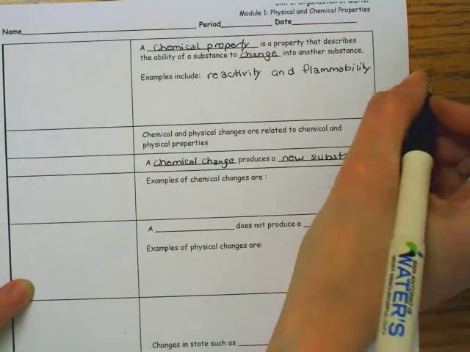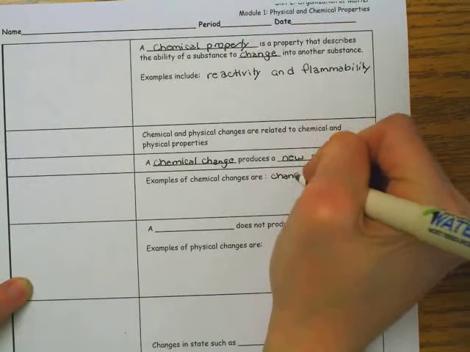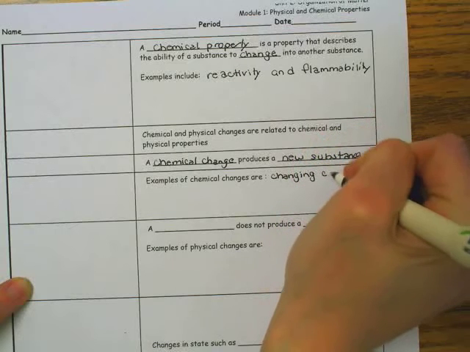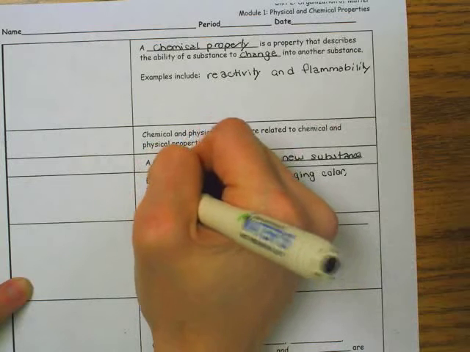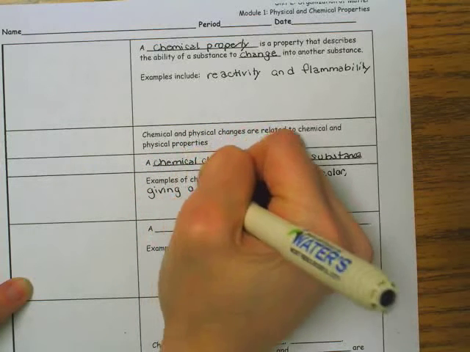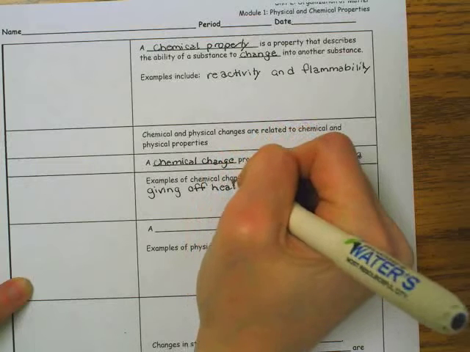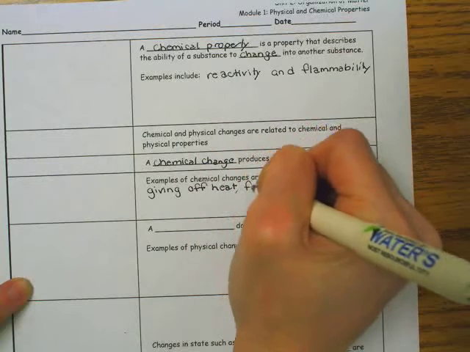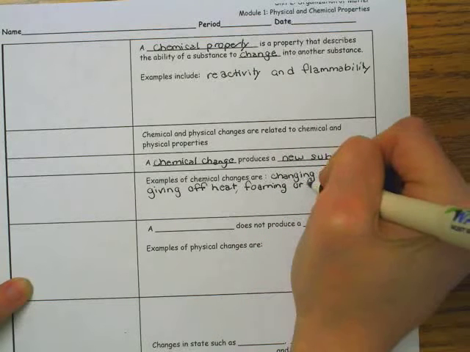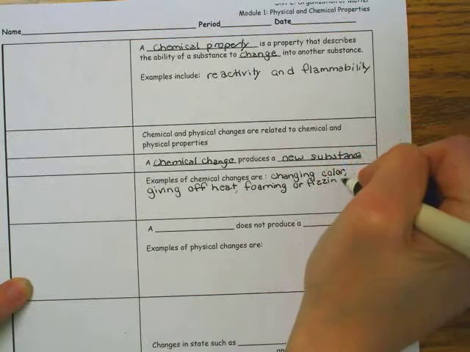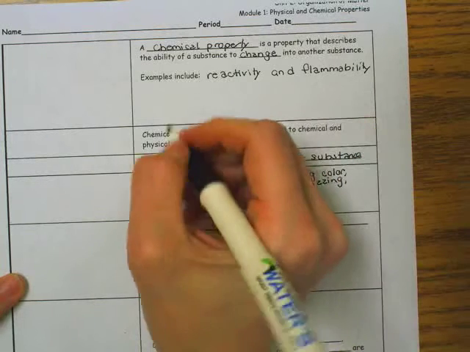Examples of chemical changes would be changing color, giving off heat, foaming or fizzing. For example, if you ever put peroxide on a cut, you'll see it foam or fizz. Producing sound or giving off light.